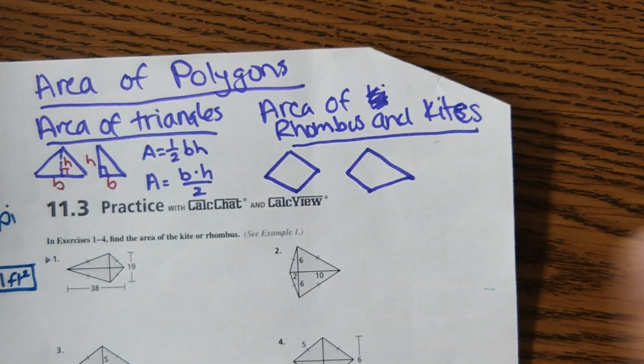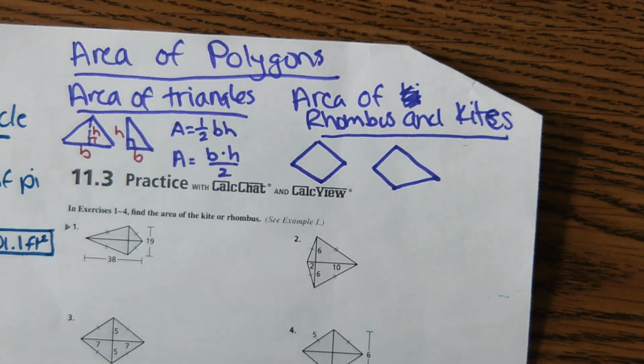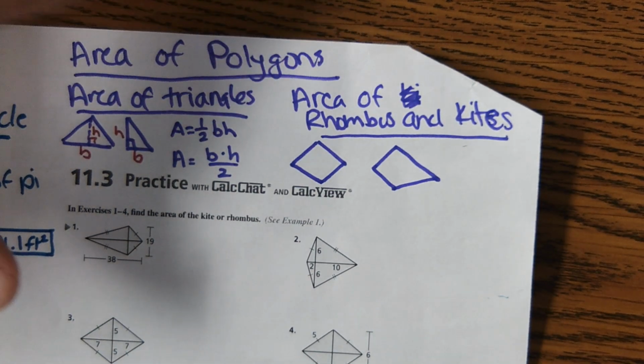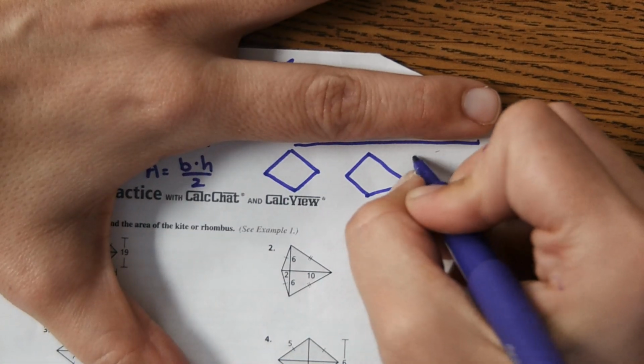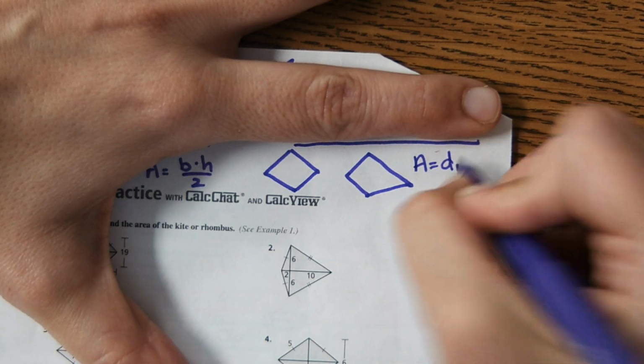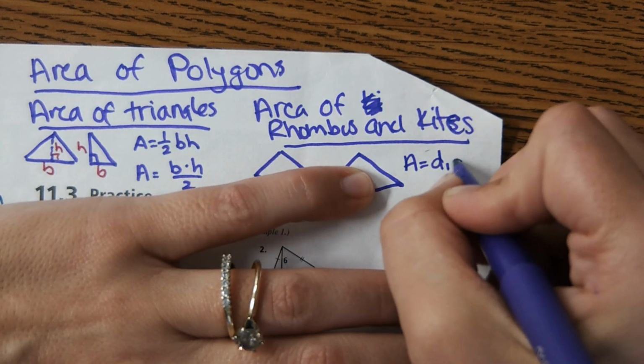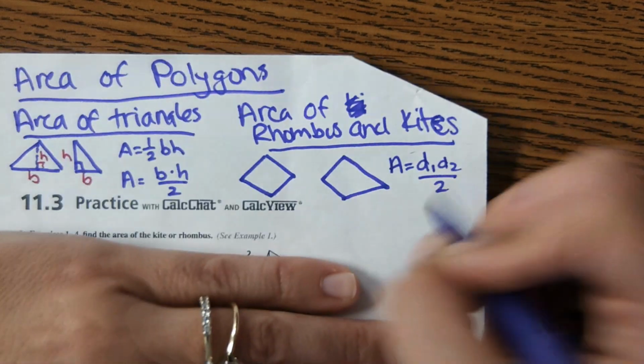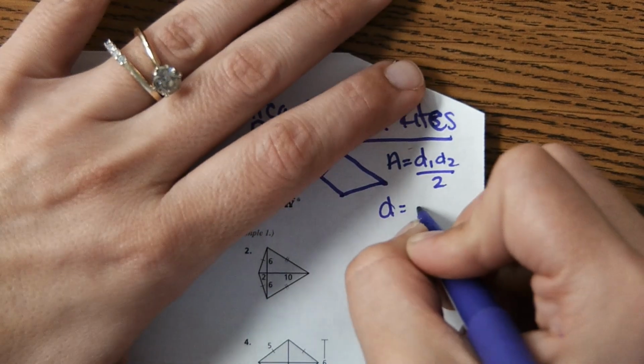And then area of rhombus, rhombi, and kites, there is an equation. It is area equals diagonal 1 times diagonal 2 divided by 2. So D stands for diagonal.